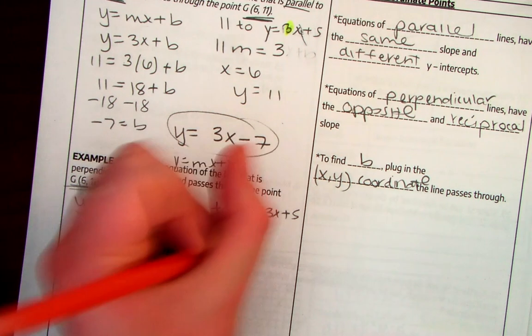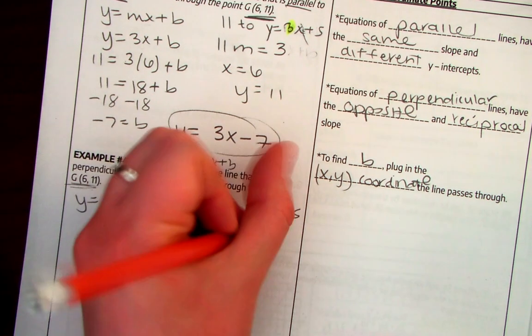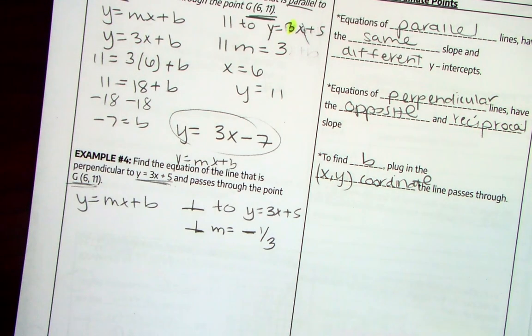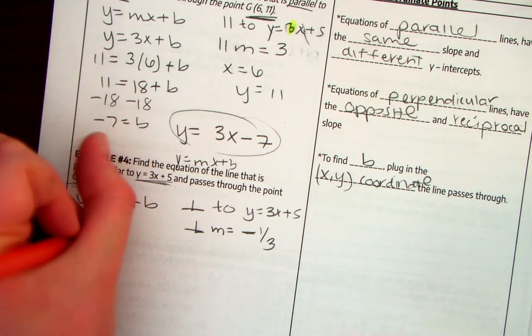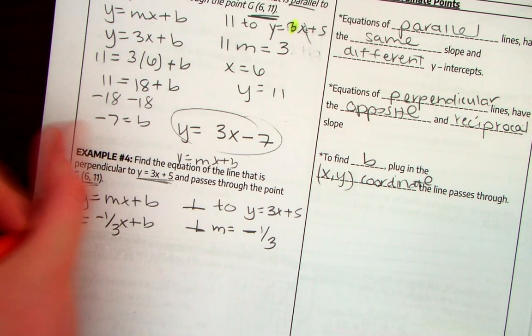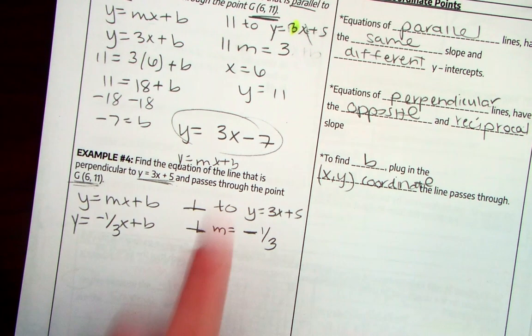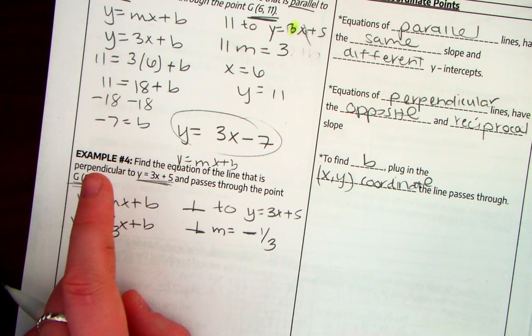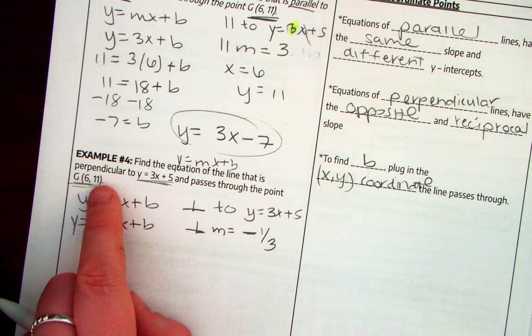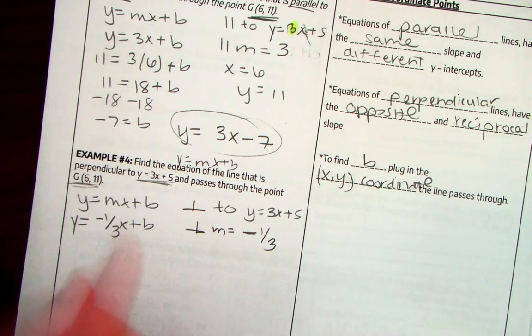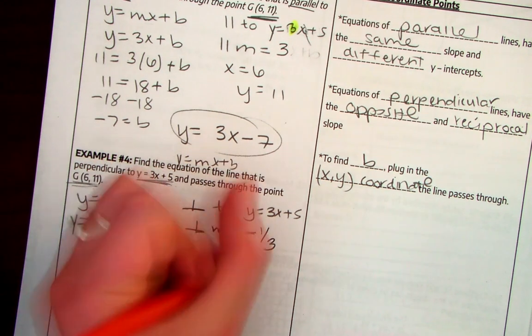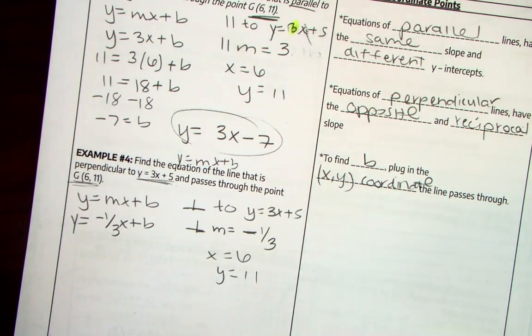So negative, and then the reciprocal of 3 is 1 over 3. So I know at least this much about the equation of the line: it's going to have a slope of negative 1 over 3. Then I also know an x and a y that go with this line. X is 6, y is 11. This is a coordinate on this line.